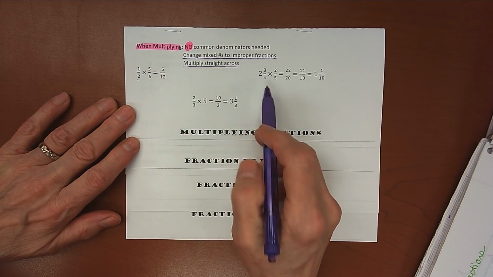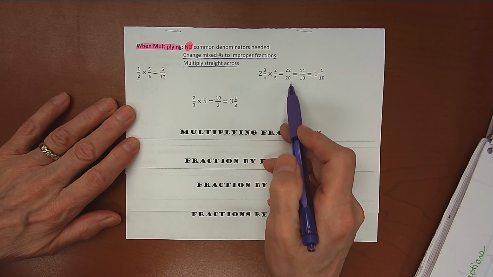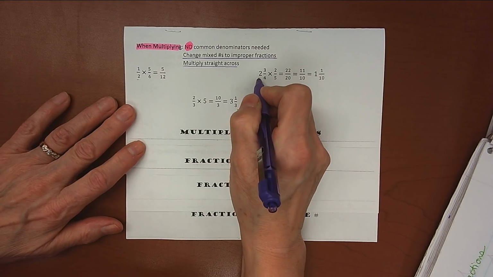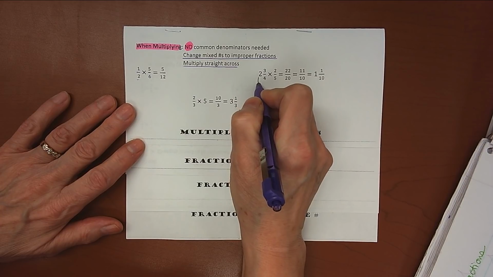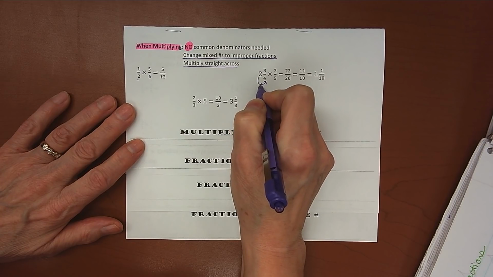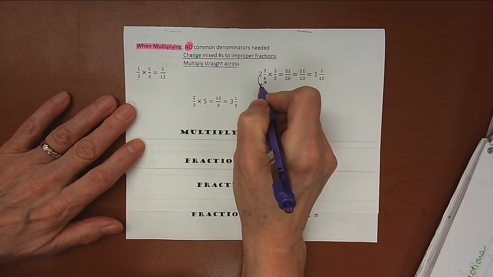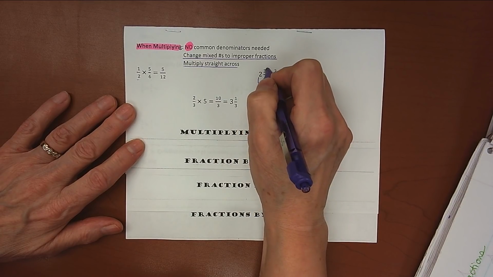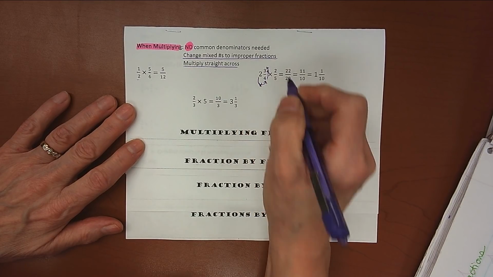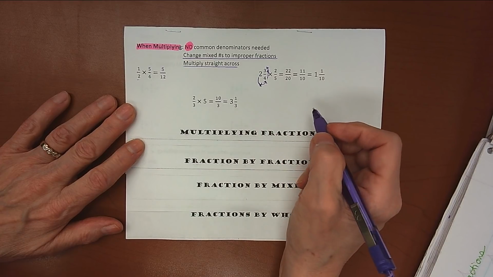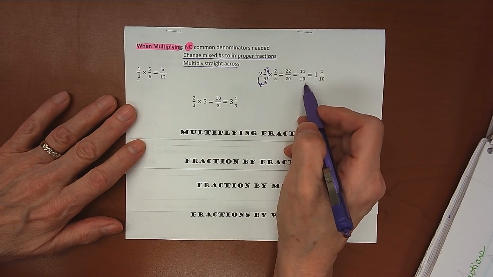And when we have mixed numbers, we'll change those to improper fractions. Just a reminder about how to do that. We take the whole number and multiply it by the denominator. So 2 times 4 is 8. And then we add the numerator. So 8 plus 3 gives us our 11.